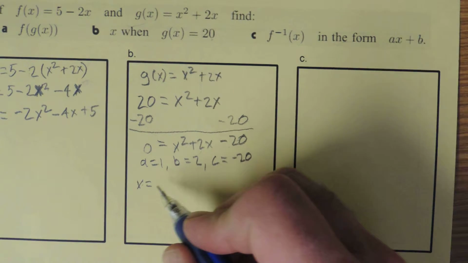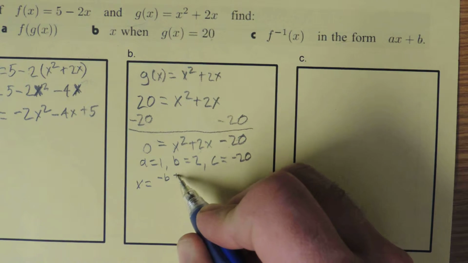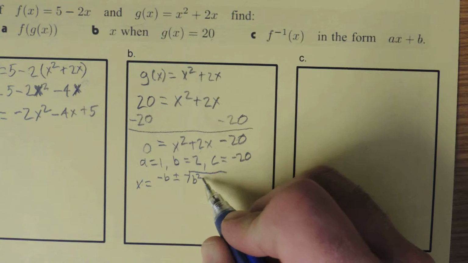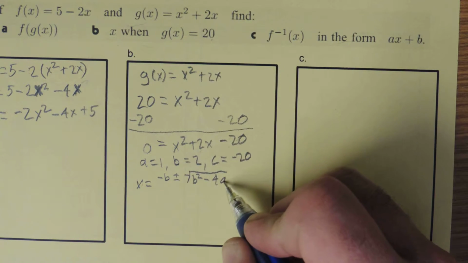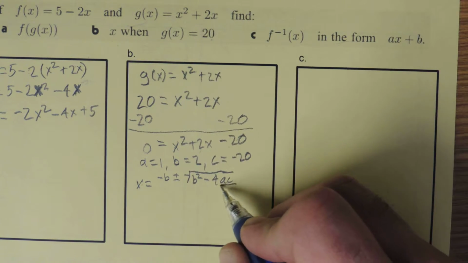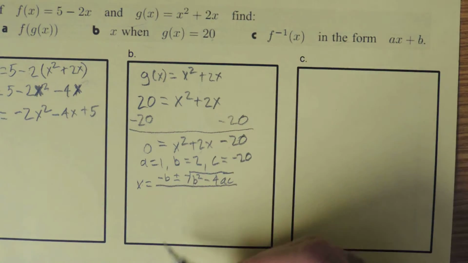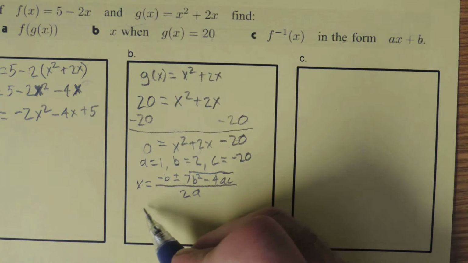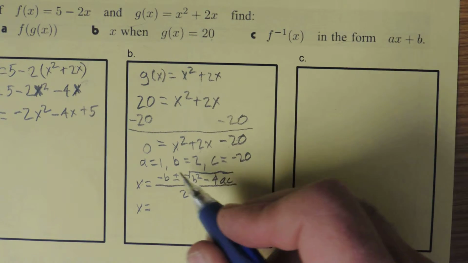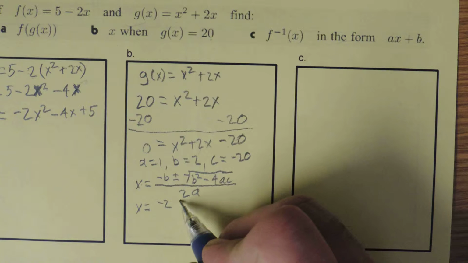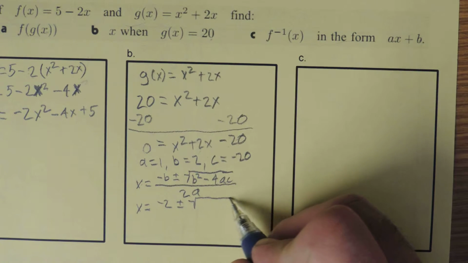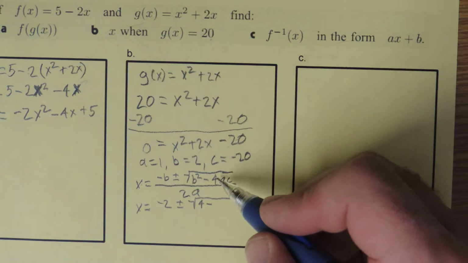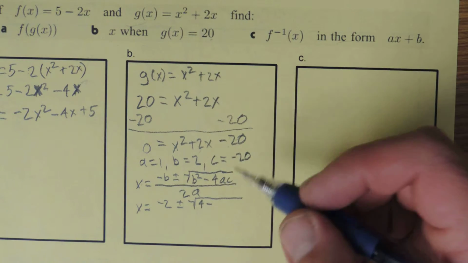So x equals negative b plus or minus the square root of b squared minus 4ac, divided by 2a. So in other words, x equals negative 2 plus or minus the square root of 2 squared, which is 4, minus 4 times 1 times c.